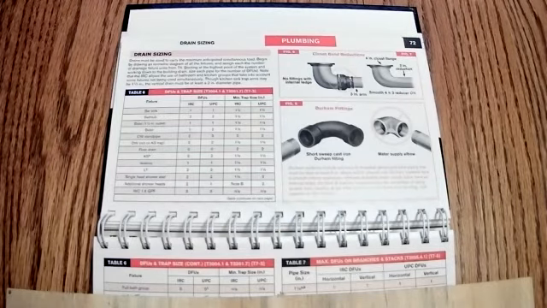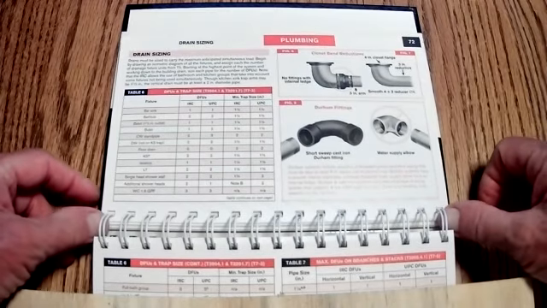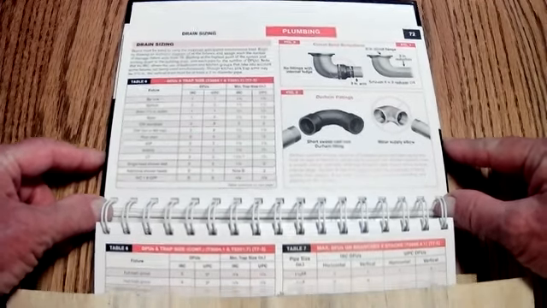Now, the other thing we've got is short sweeps on cast iron drainage lines, and then a water closet elbow. You can't use a water closet fixture unit for drainage; it has to be a drainage fixture unit. Depending on the sweep, this is a short sweep. A lot of times I like to use long sweeps on it.